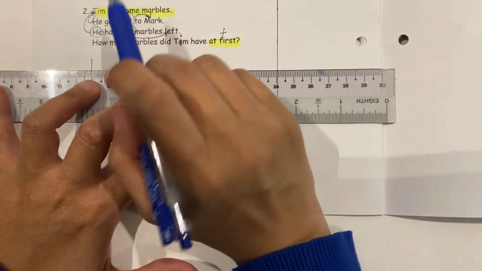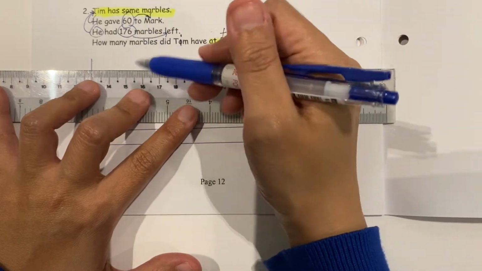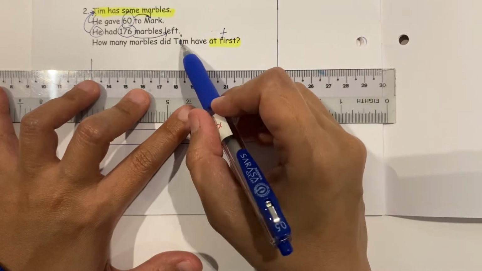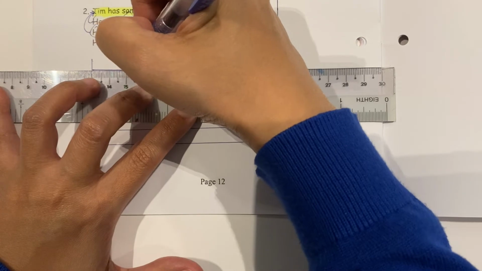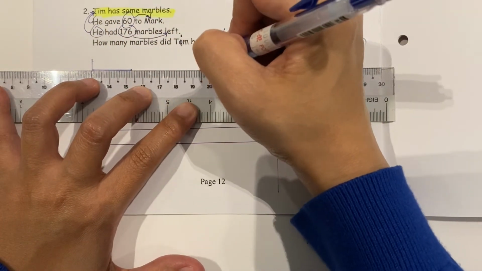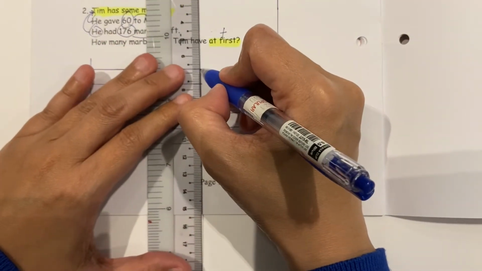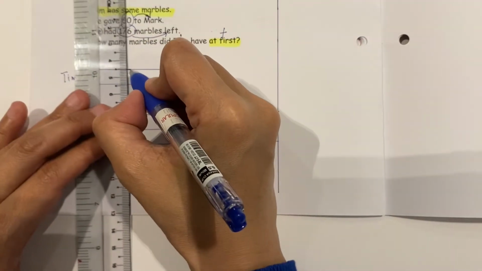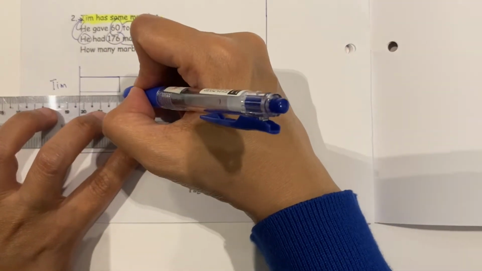Now I am only referring to one person, and that's Tim. There's no need for me to draw 2, because they are asking only about Tim, not Mark. So in this case, I would draw a longer rectangle there, and here I will just write Tim. What he did was, he was very generous.